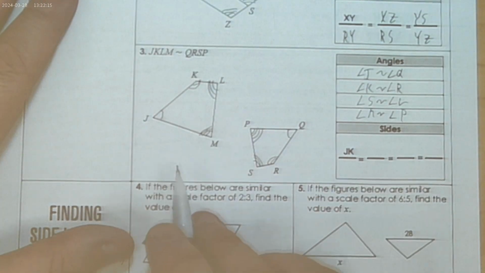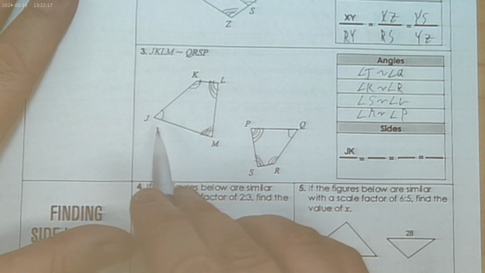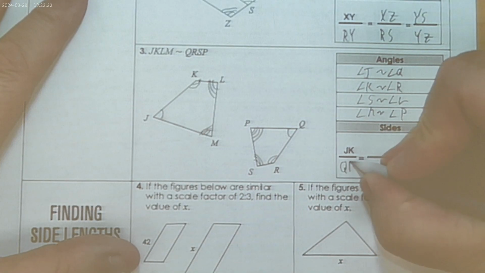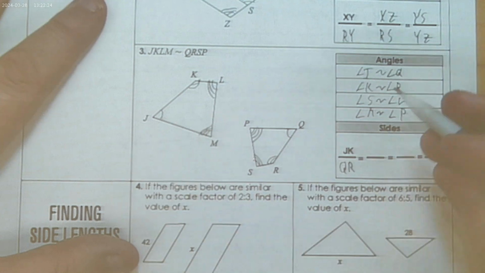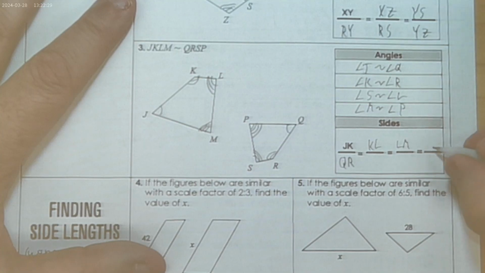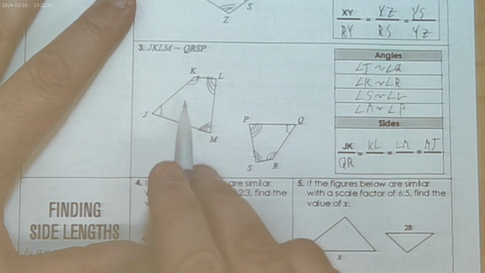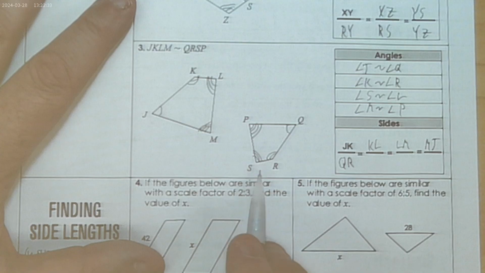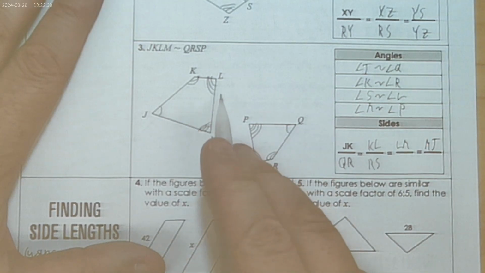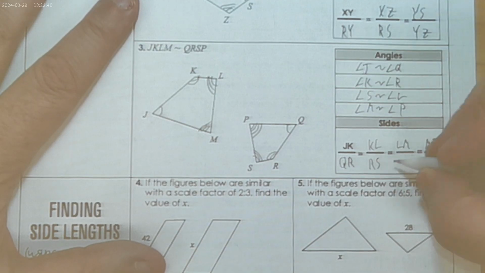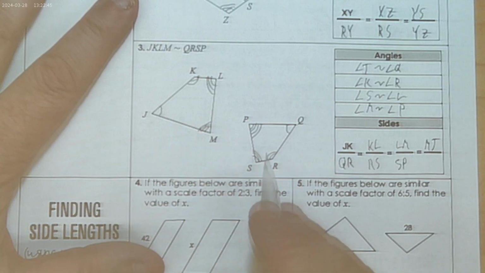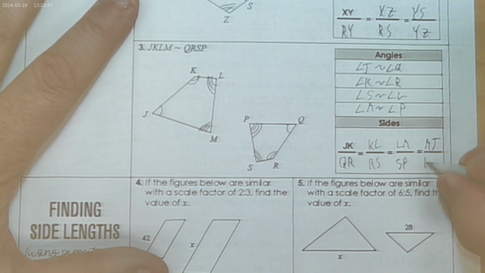So in this case, side JK is between angles 1 and 2, and so that's proportional to QR. Side, so I'll just write these in, side KL, side LM, and then side MJ. So KL is between angles 2 and 3, so R and S. LM is between angles 3 and 4, so SP. And then MJ is beside angles 4 and 1, and then that means PQ.